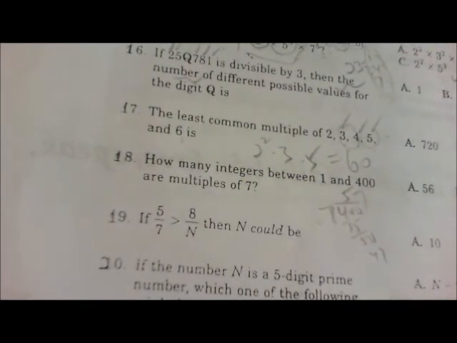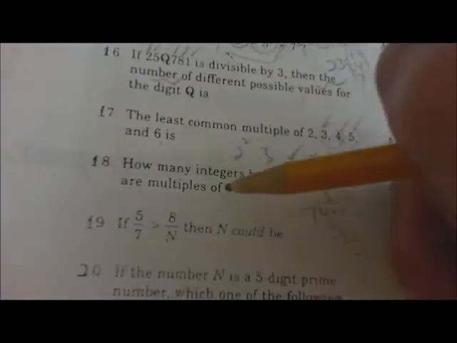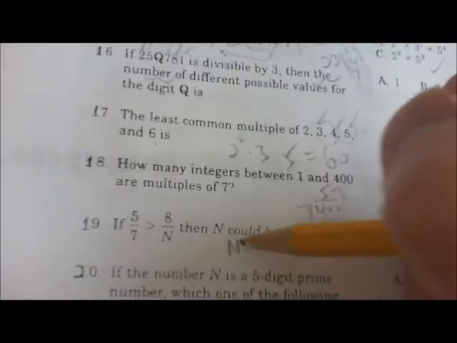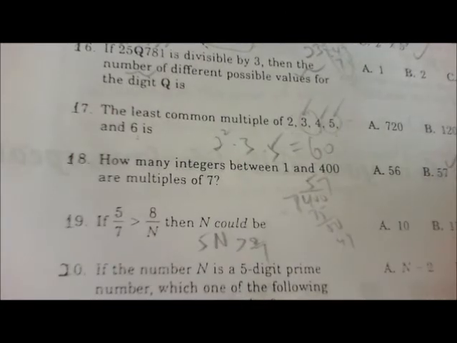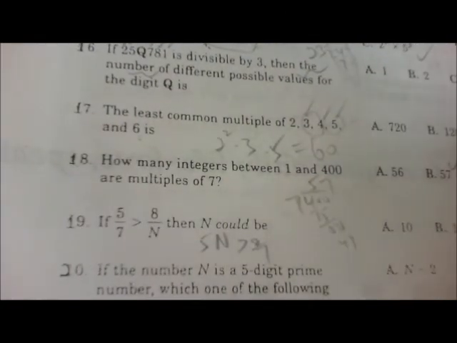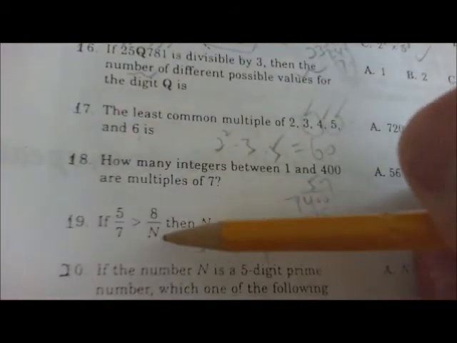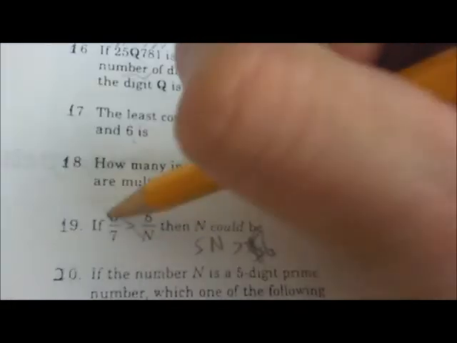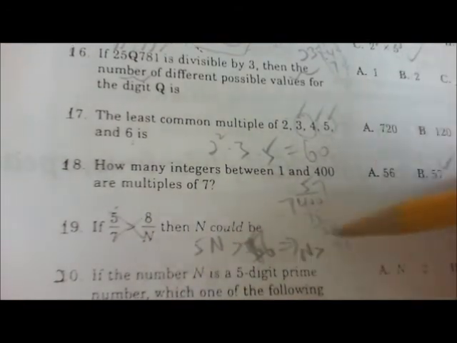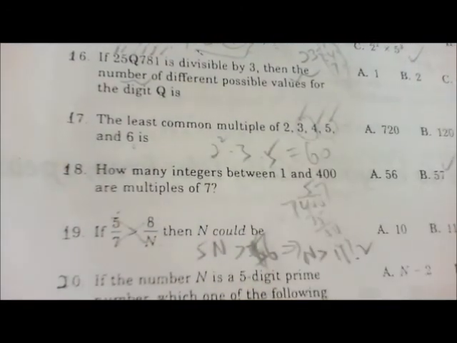Number 19. 5 over 7 greater than 8 over n. So you cross multiply. So you can put an n, 5n greater than 8 over 7. 7 over 5. First of all, 7 times 8 is 56 already. So because n goes here, 7 goes here. So 5n equals 56. n greater than 11.2, which is 12. Very straightforward.